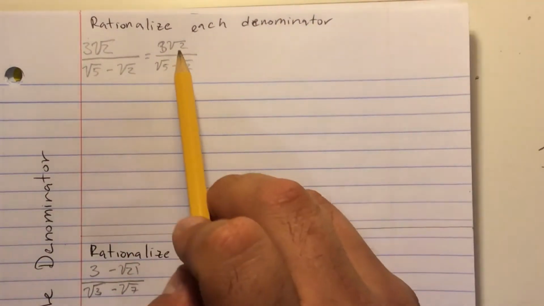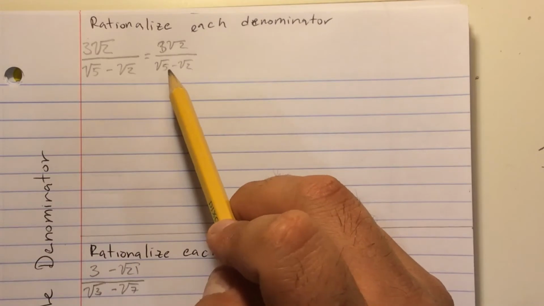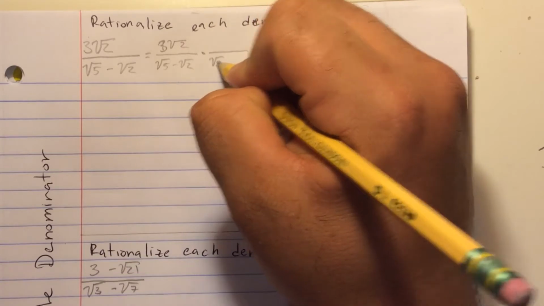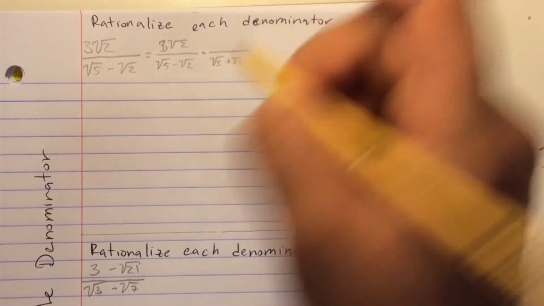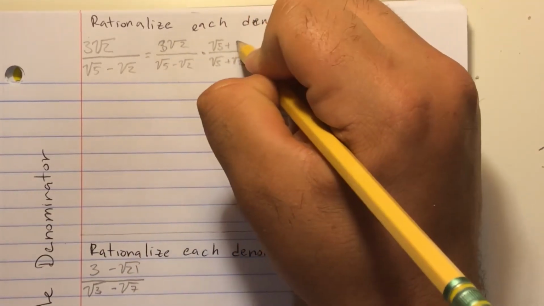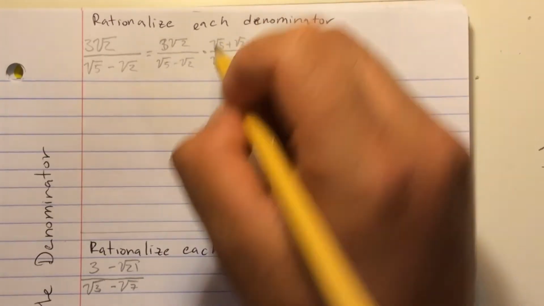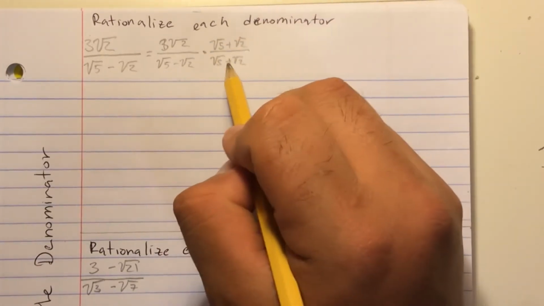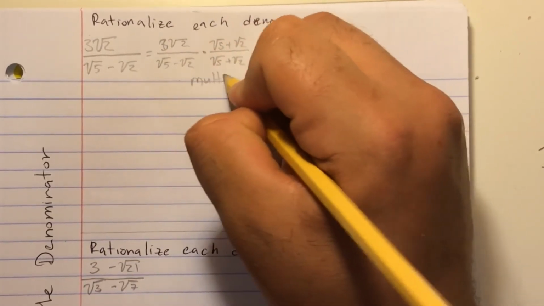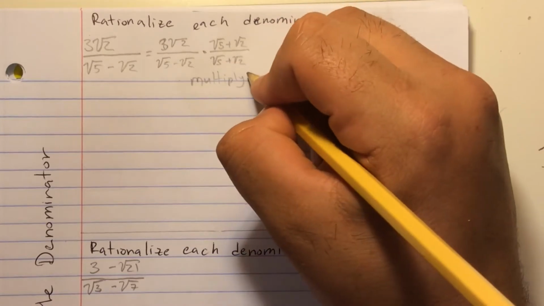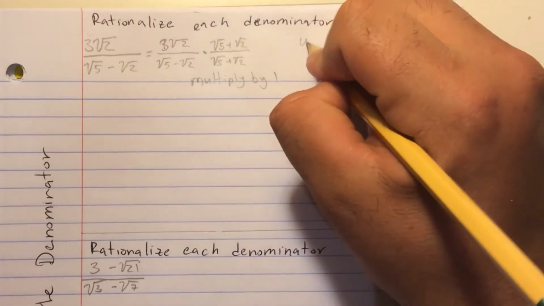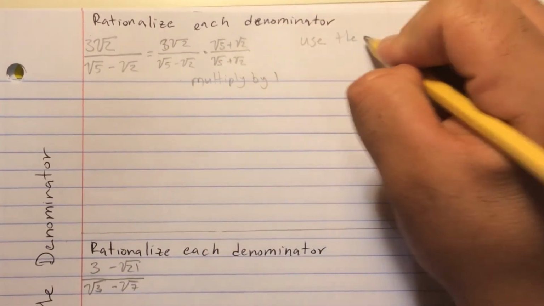But now we're going to multiply the bottom by its conjugate. So we're going to multiply by radical 5 plus radical 2. But remember, whatever we do to the bottom, we have to do to the top. Because radical 5 plus radical 2 over radical 5 plus radical 2 actually means this is 1, so we're multiplying by 1. And when you multiply by 1, you're not changing anything. So what we did is use the conjugate.